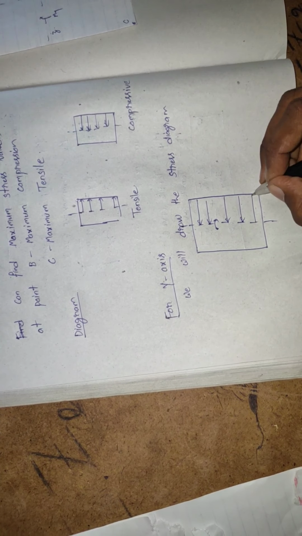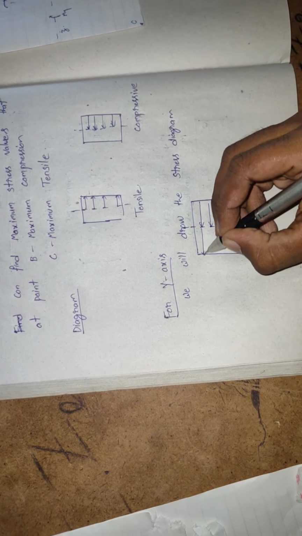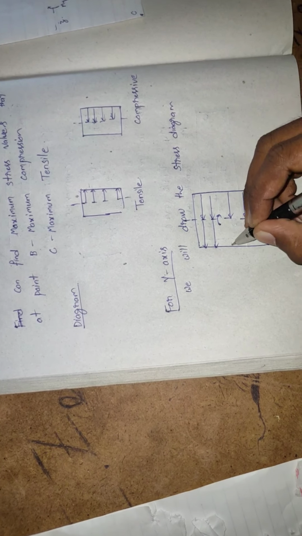The moment is in this direction, so that this side we will get compression, compressive stress, okay. And this side we get tensile. As I said before, tensile represent away from the axis and compression towards the axis. Okay.